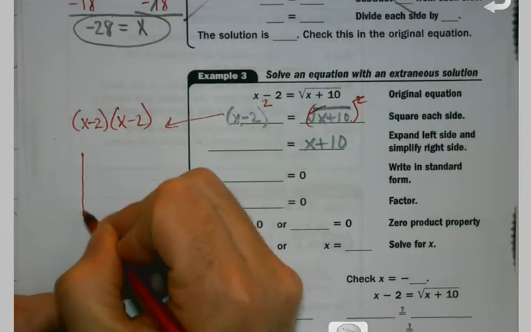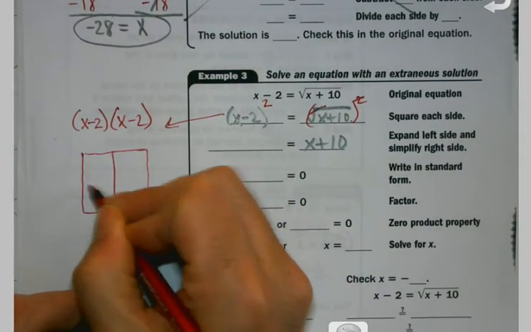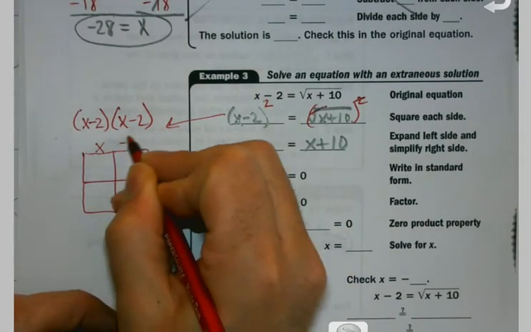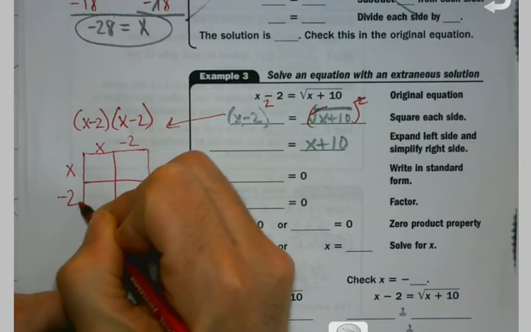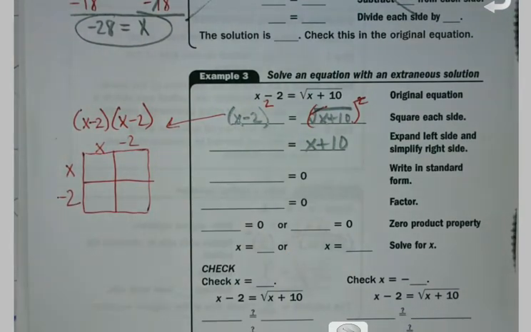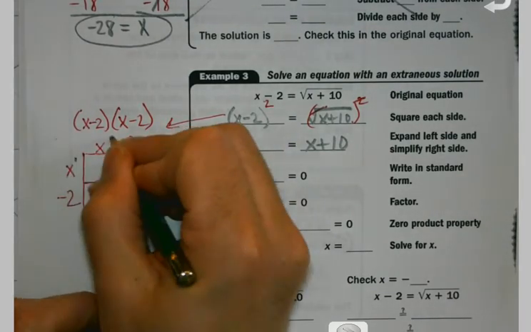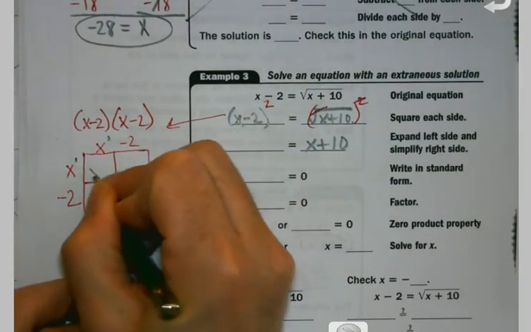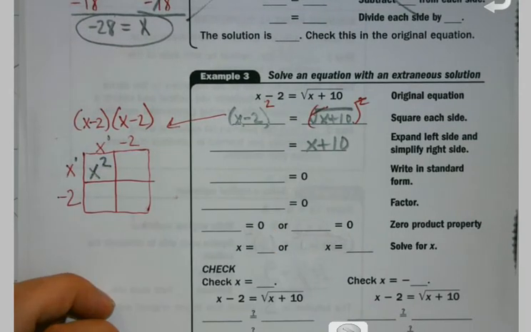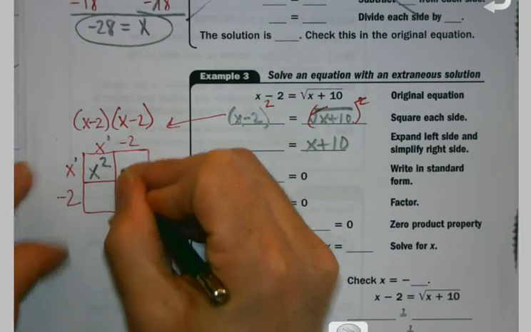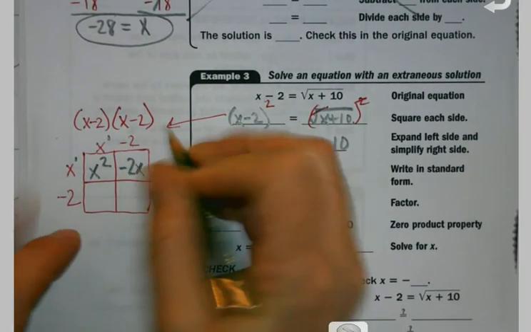So when I get to here, I'm like, okay. I go ahead and I write that down there twice. And again, when we're filling in the box, we're multiplying what's on each of the sides. Yep, so negative 2 times x is negative 2x.